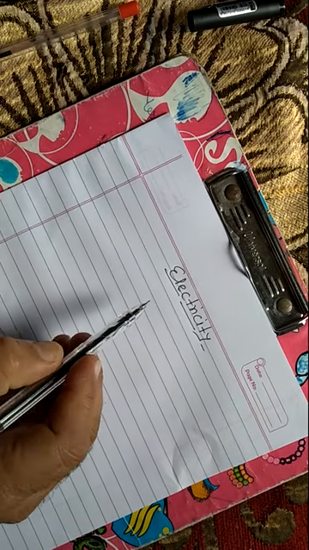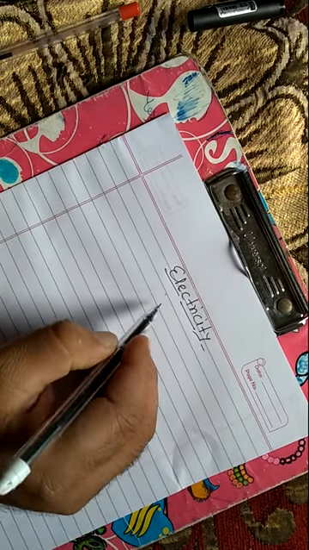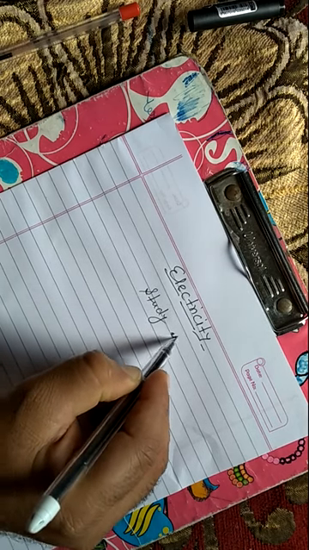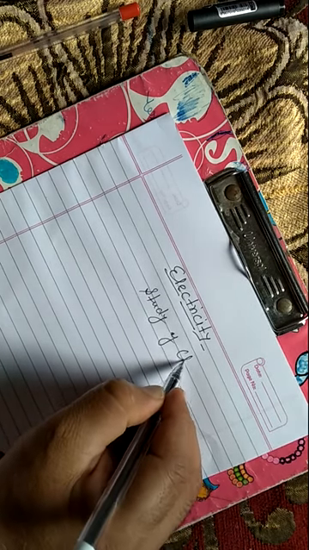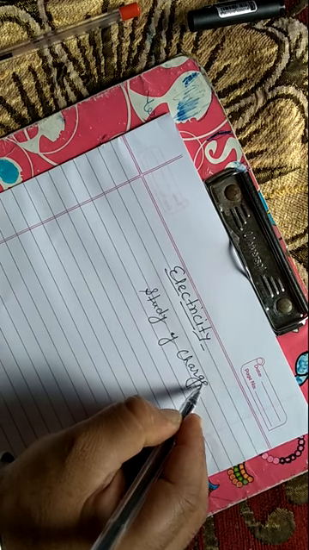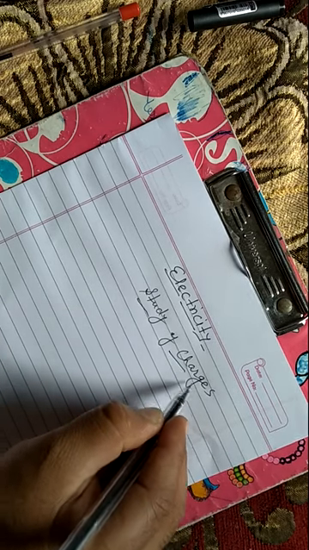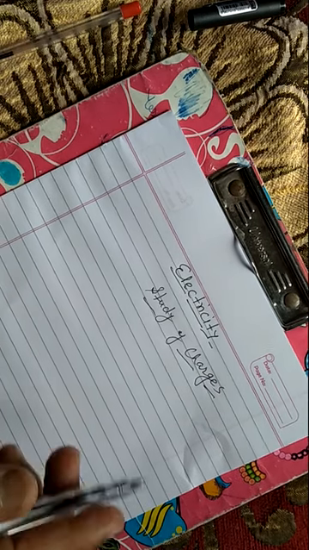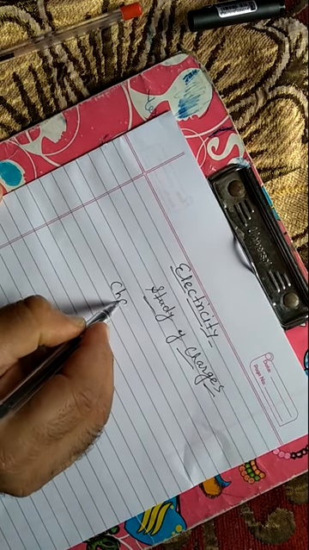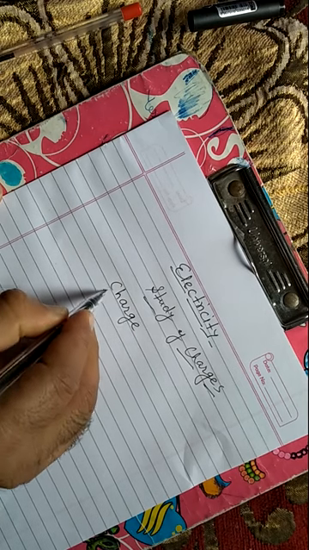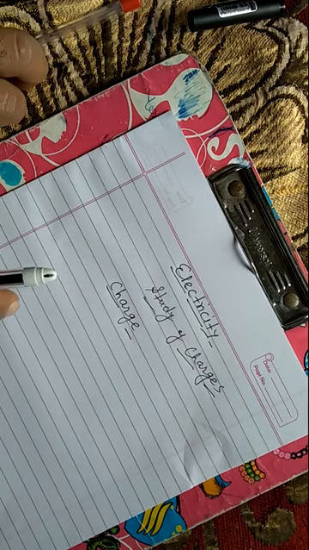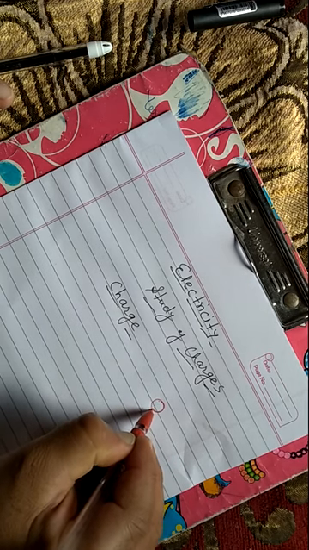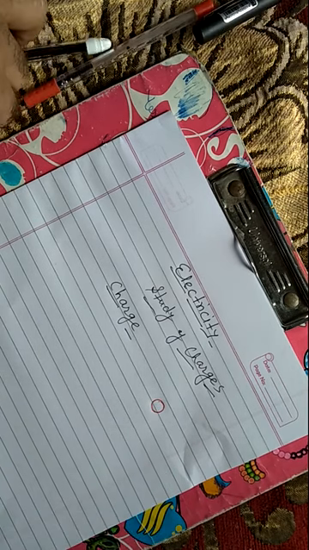Okay, so electricity means this is the study of charges. Now first of all, we must clear what is called a charge. What is called a charge? So the concept of charge is actually taking its birth from the atom.